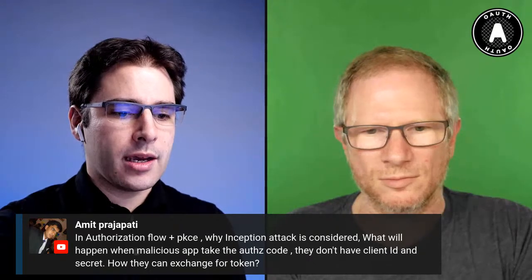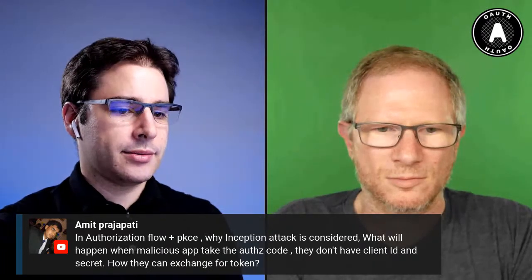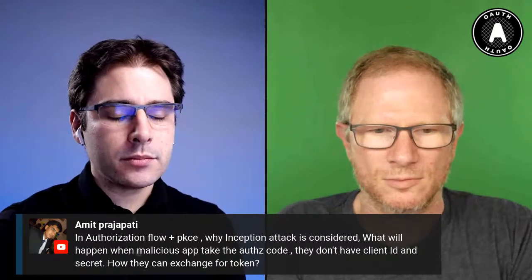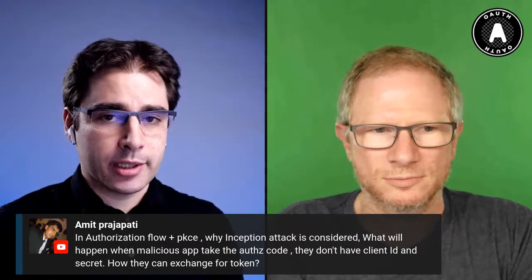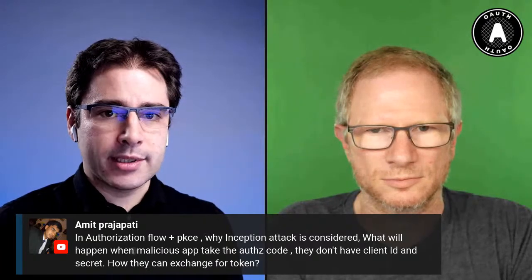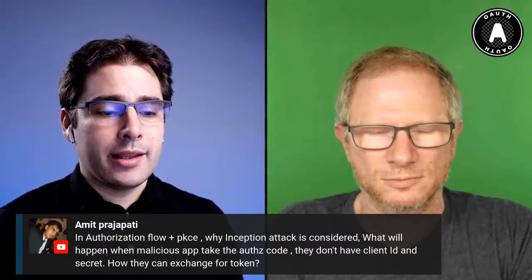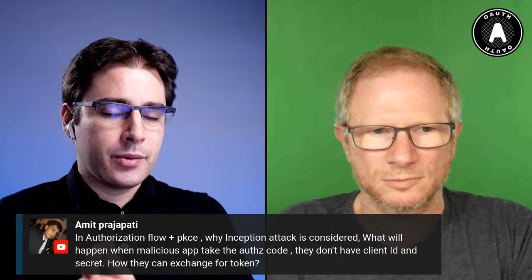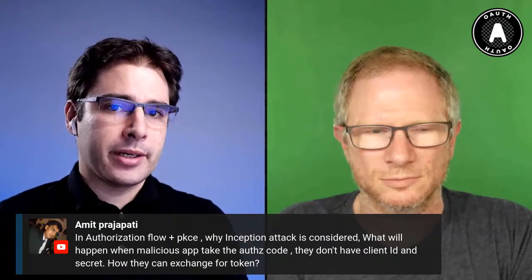So there's two parts to this, I guess, because on one hand, PKCE can be used with confidential clients with a client secret. In that case, yeah, if someone steals the authorization code, they're not going to be able to use it, right? Because they don't have the secret. In that case, PKCE is actually protecting against something different, which is having an attacker swap in an authorization code to the real client, but from somebody else.